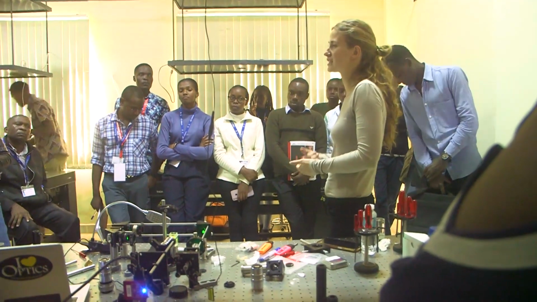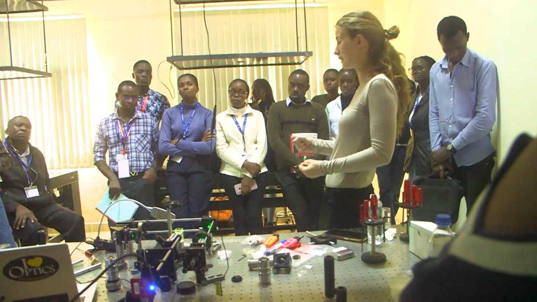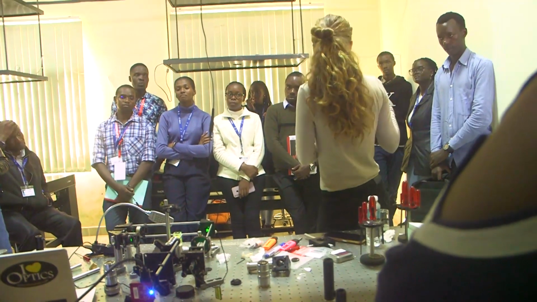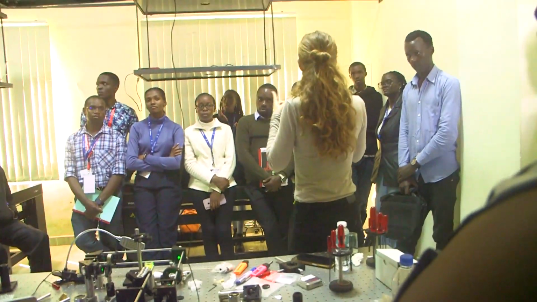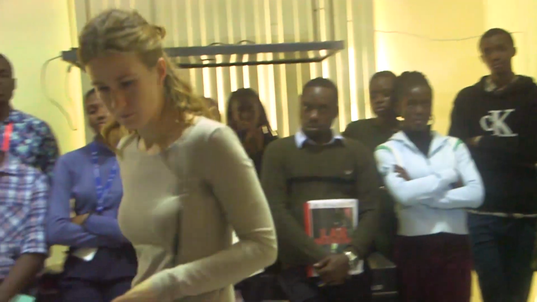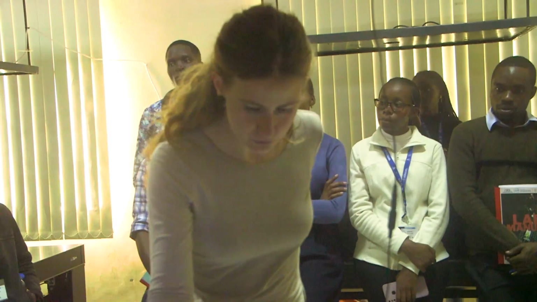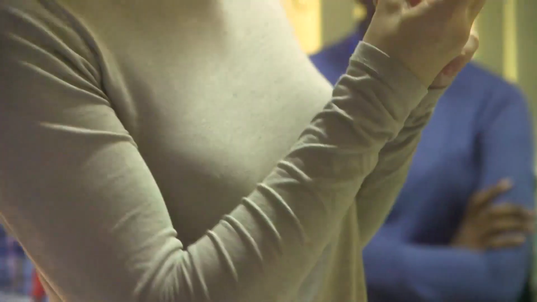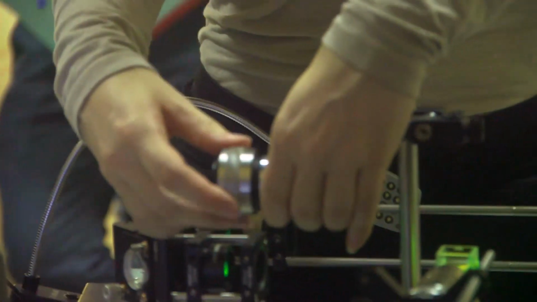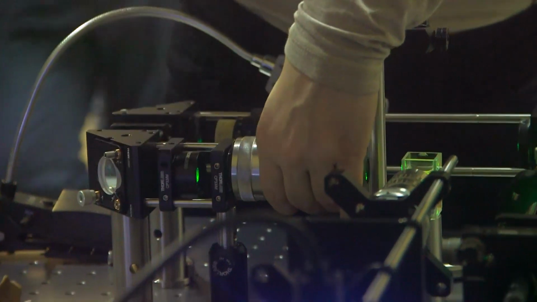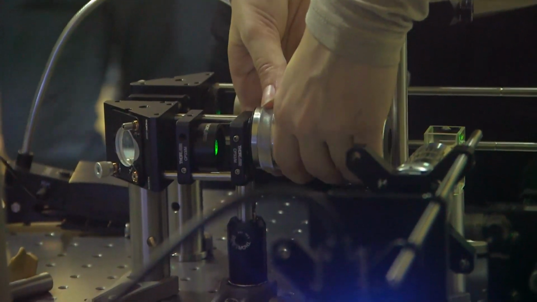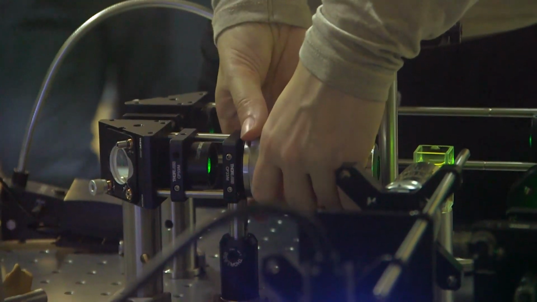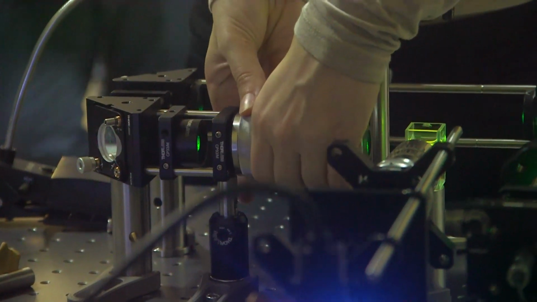I want a light sheet that is thinner than that because I want to be able to section my sample precisely. So I put another lens that will be an objective. I will put this guy. This is a 5x objective with a 0.14 numerical aperture. Again, a numerical aperture that is not the best for this type of objective, but it allows me to have a long working distance.